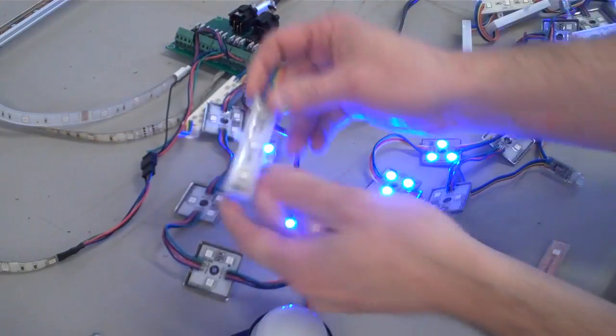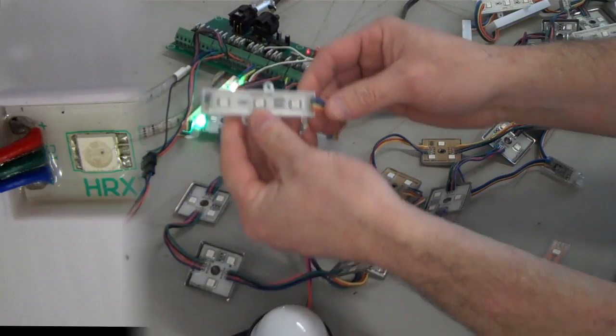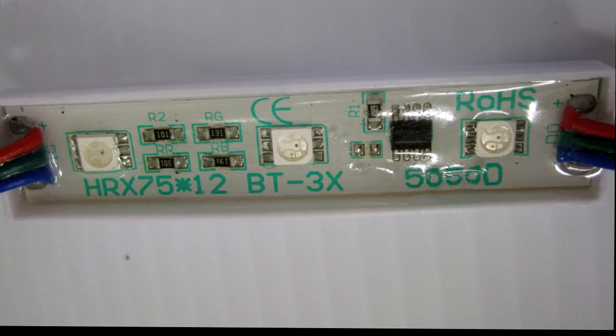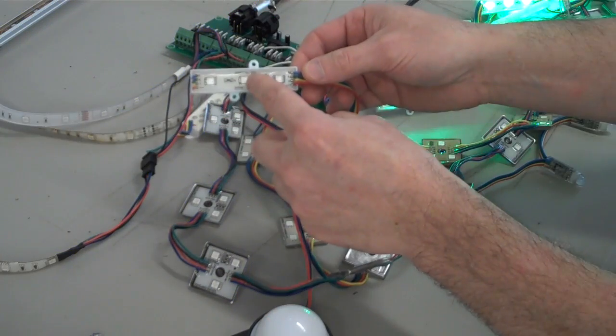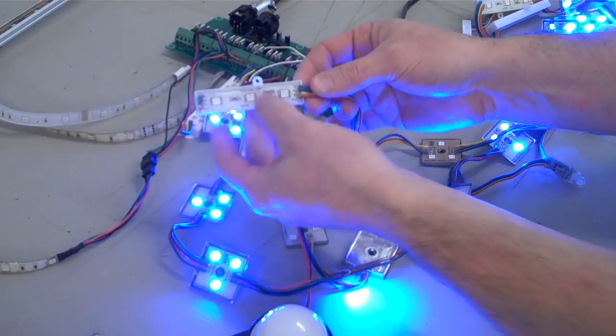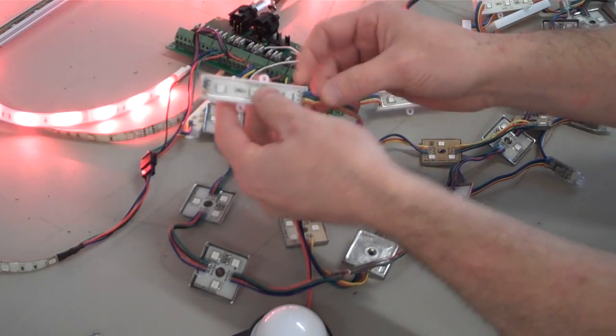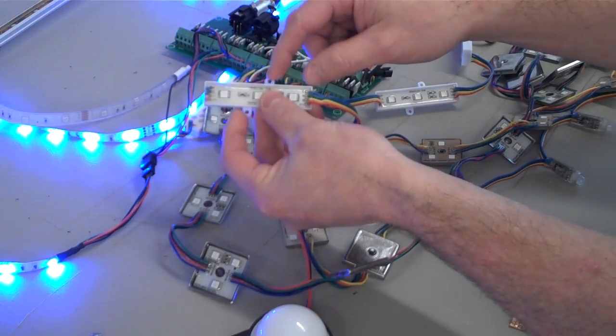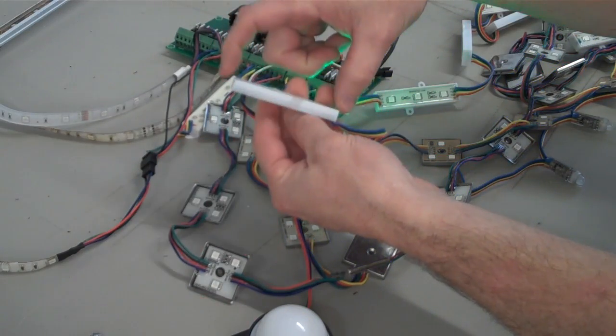We also have rectangular modules. A common size is about 3 inches, and in this particular case we have a module that has three 50-50s in it. These are sealed with epoxy also. There are tabs here mounted on the side, but often they have the tabs mounted on the ends.